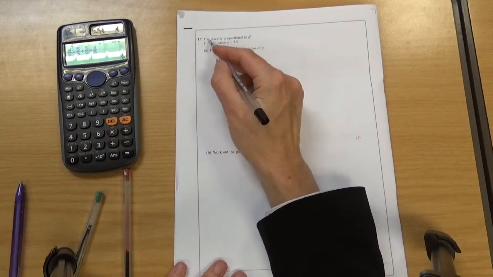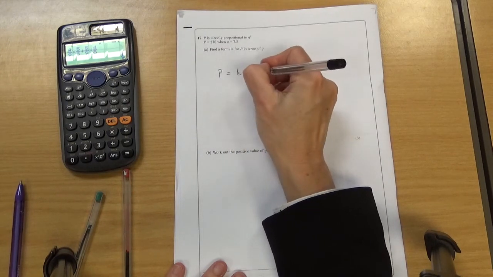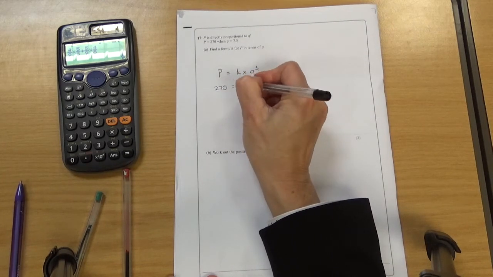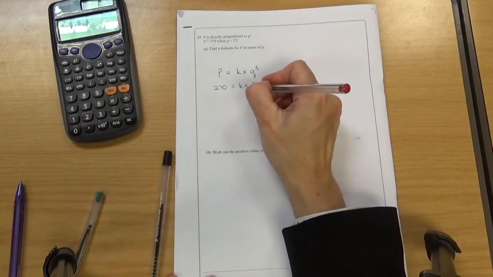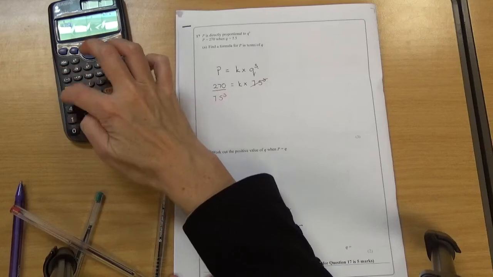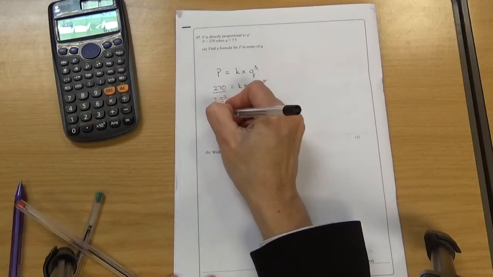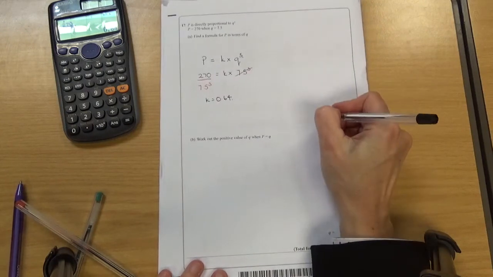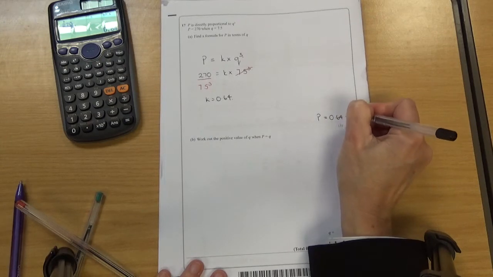P is directly proportional to K times Q cubed. Put in the numbers, so P is 270, Q is 7.5. Opposite of multiply is divide. 270 divided by 7.5 cubed is 0.64. But the question wants a formula, so I need to write it as P equals 0.64 multiplied by Q cubed.